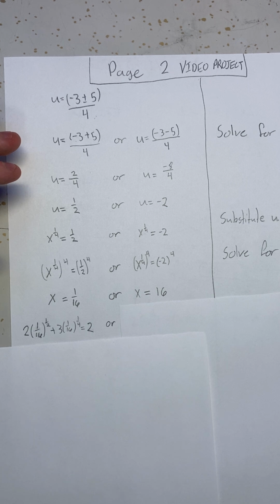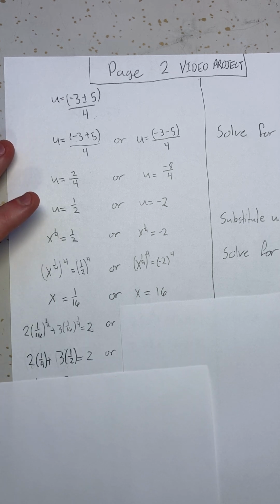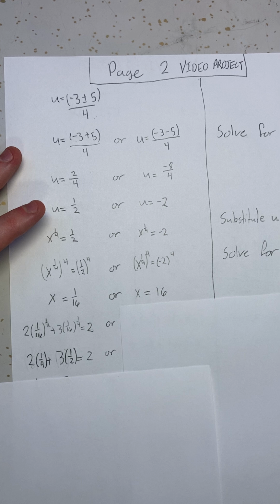We know that 1/16 to the 1/2 power is 1/4, and 1/16 to the 1/4 power is equal to 1/2. So now our equation reads 2 times 1/4 plus 3 times 1/2.